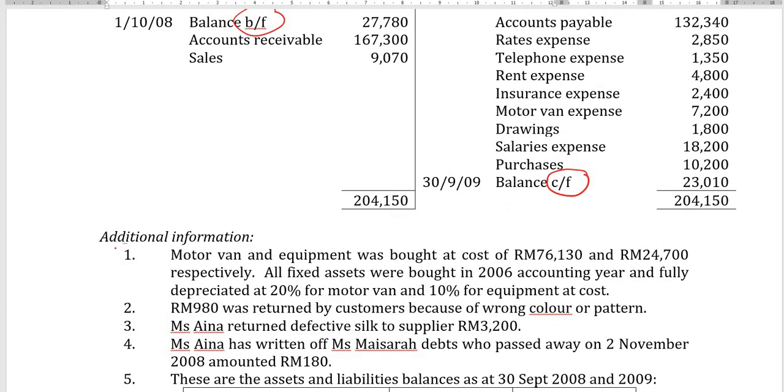Sebab satu, kalau you tengok additional information 1, okay, asset tu beli at the cost of 76,130 and 24,700 respectively in 2006 accounting year. Okay, bukan calendar year, accounting year. So I nak tahu dia punya accumulated depreciation, I need to calculate from the day I bought the asset. So the depreciation expense rate is 20% for motor van and 10% for equipments.